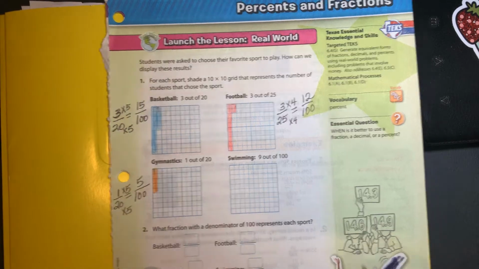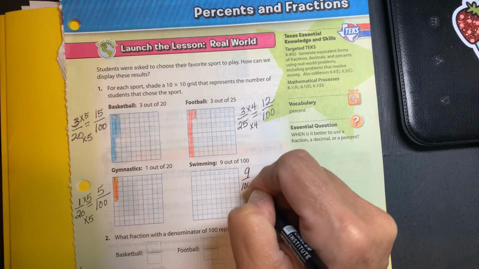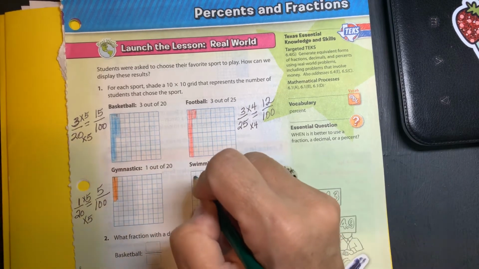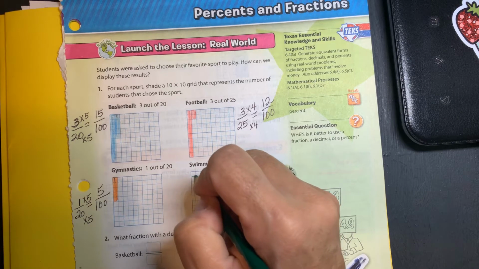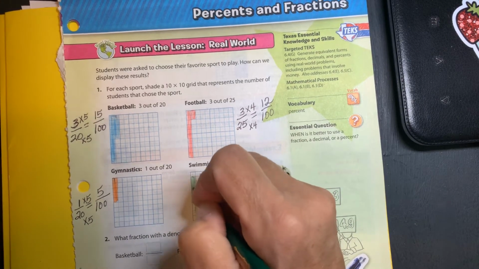Now, swimming, we have 9 out of 100. So we don't have to change that, do we? That was so nice of them. They just made it easy for us, didn't they? So we just need to shade 9 of those squares, okay? 9 of those squares.